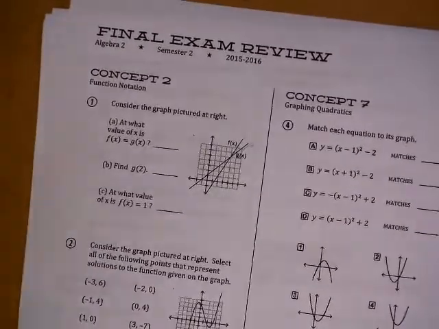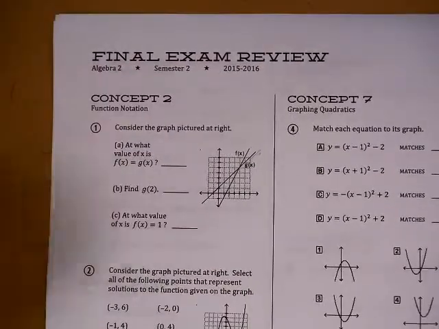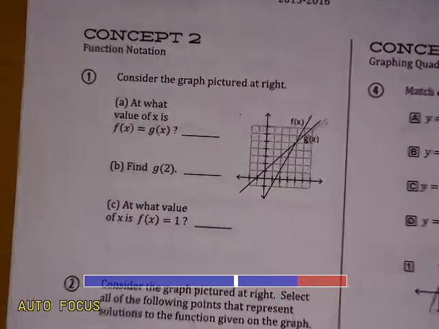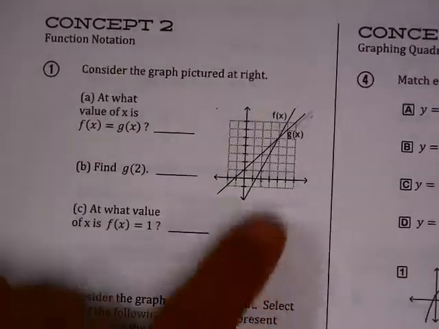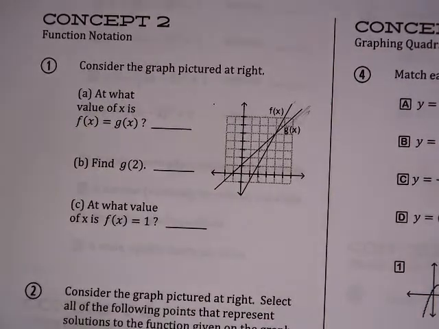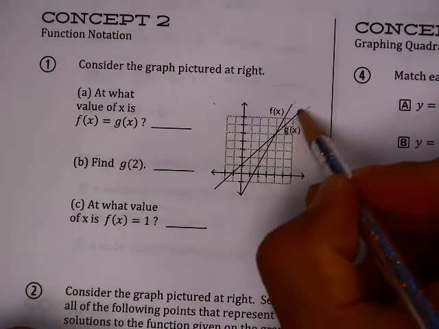Alrighty, here we go. We've got the final exam review for semester 2, Algebra 2. We're going way back to concept number 2 with problem number 1. So we've got a graph right here that seems to give us a couple of different functions, an f of x and a g of x. And we've got some questions based on it.